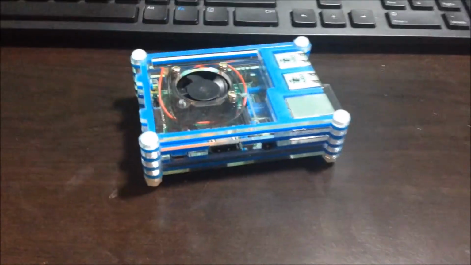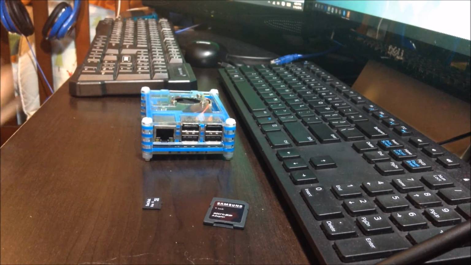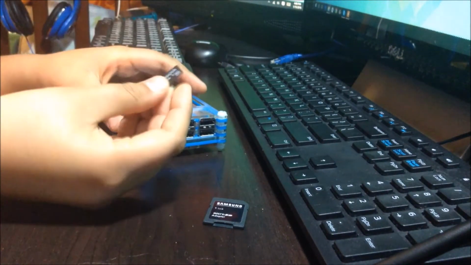I should probably use a tripod for this. So yeah. Okay, so right now I have my camera on a tripod. So this is the micro SD card we copied everything onto.